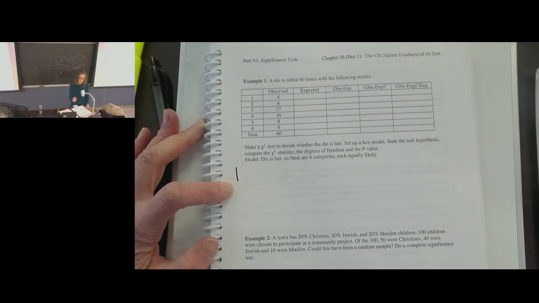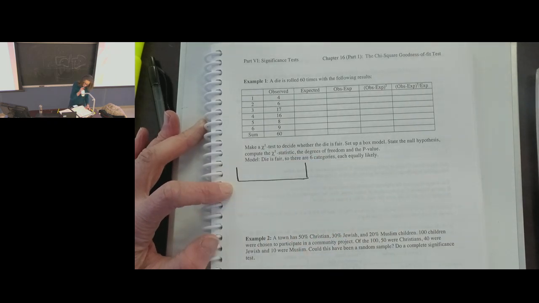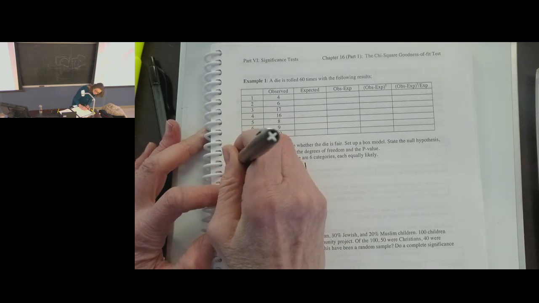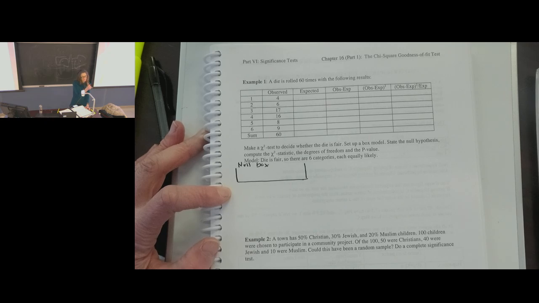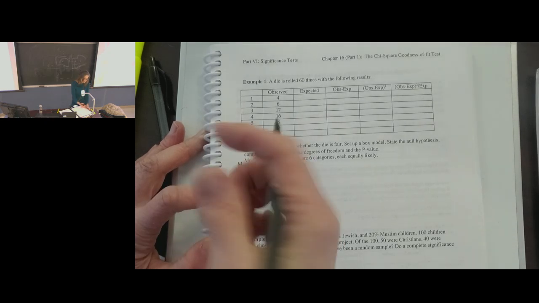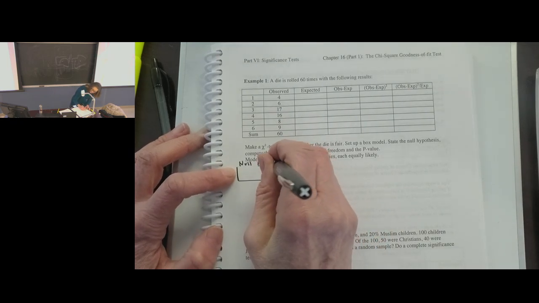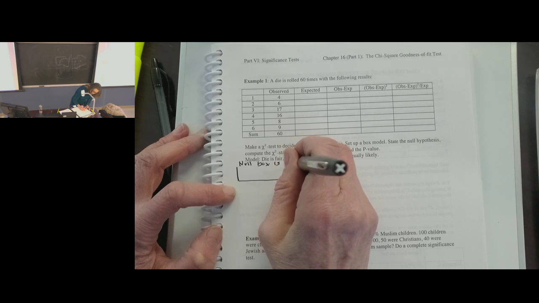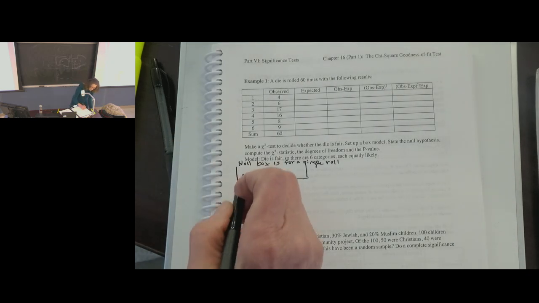So let's just translate it into a null, into a box model. And the null, here's our null box. And as usual, in probability problems like this, games of chance, we make it for a single play or a single roll of the dice here. So the null box is for a single roll of a die. Okay? And what do we have? It could come up 1.